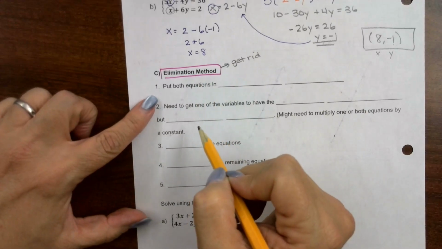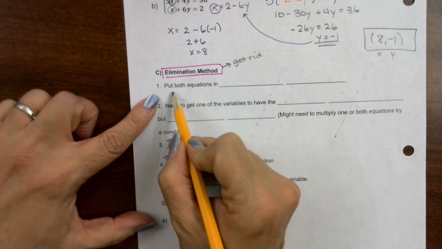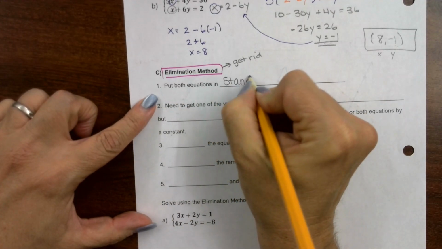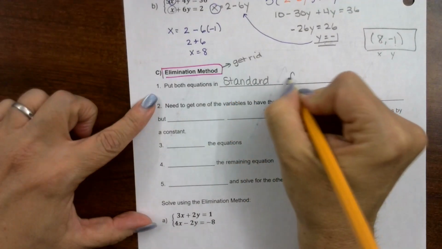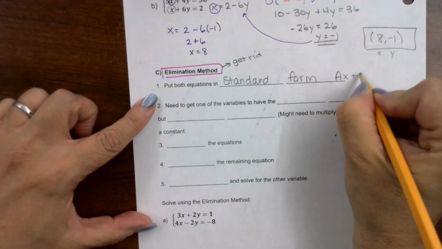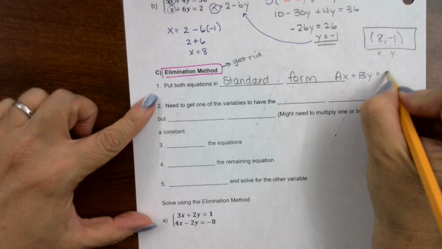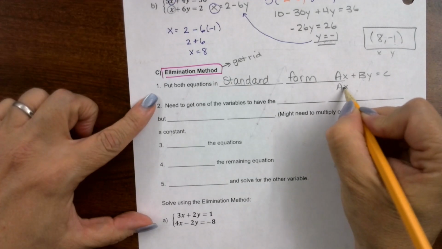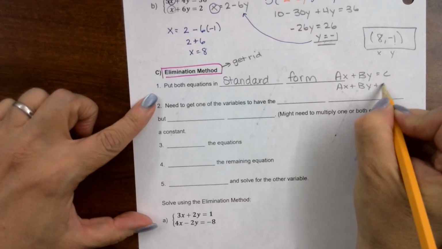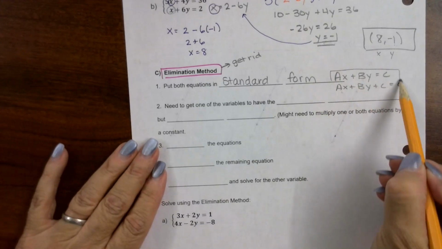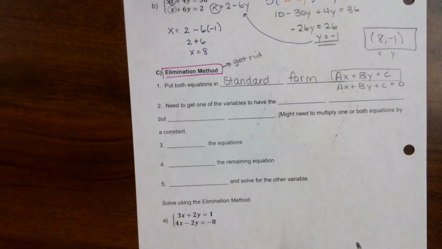with our two equations. So the first thing that we have to do is put both equations in standard form. Now, what that means is ax plus by equals c, or ax plus by plus c equals 0. Let me write this down because you can do it this way too. So either one of those is going to be standard form. Normally, we're just using this top one up here, okay?